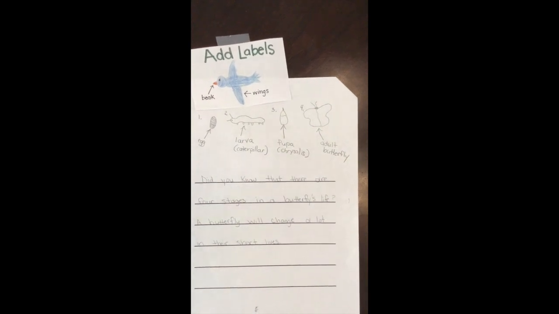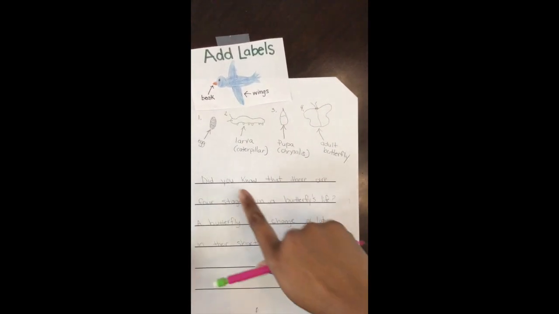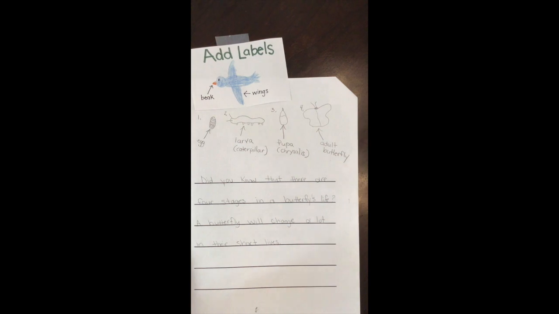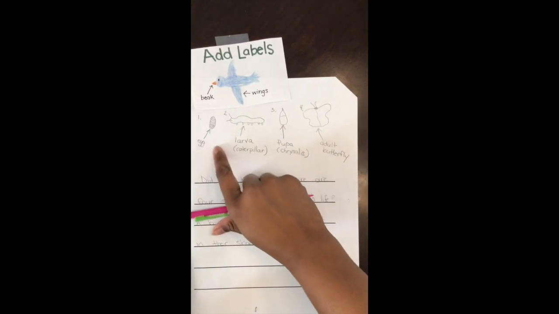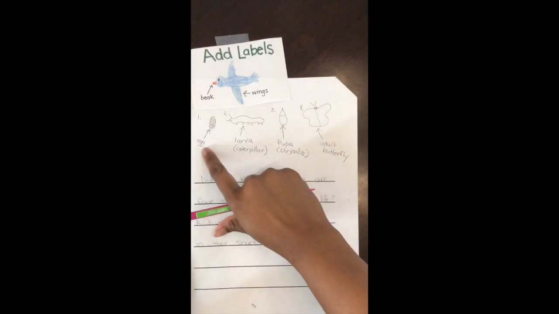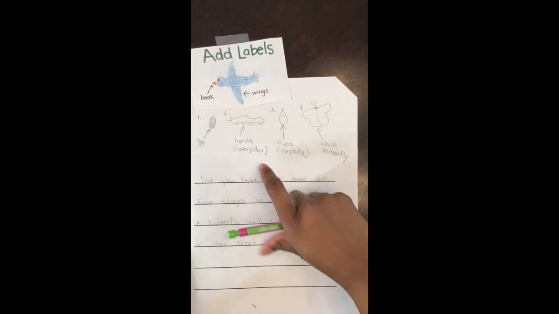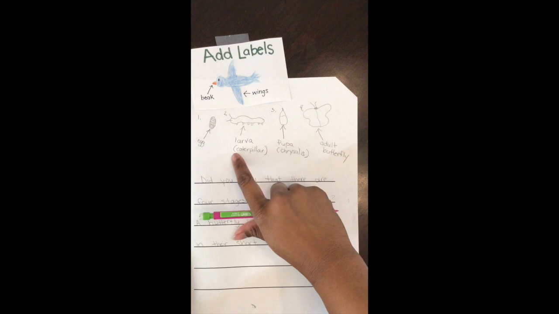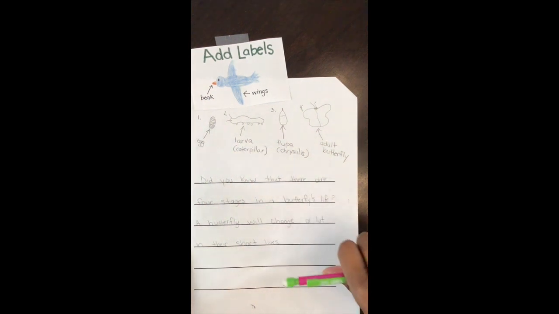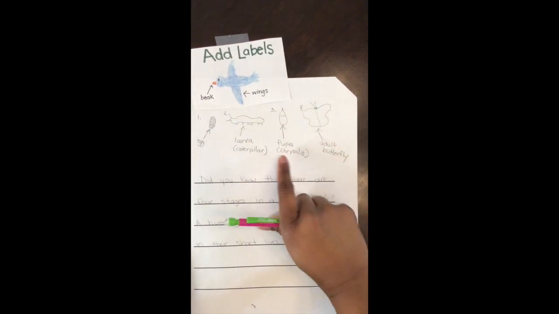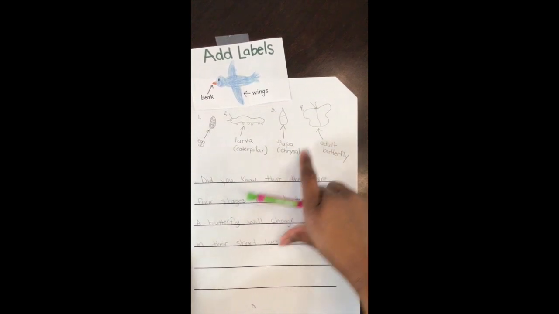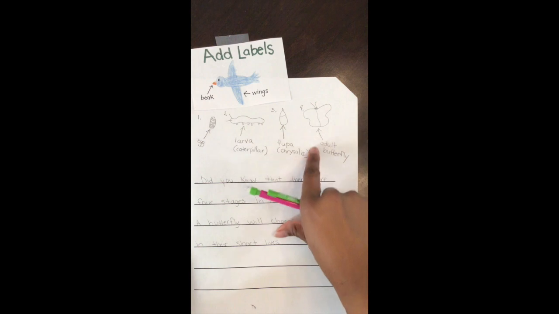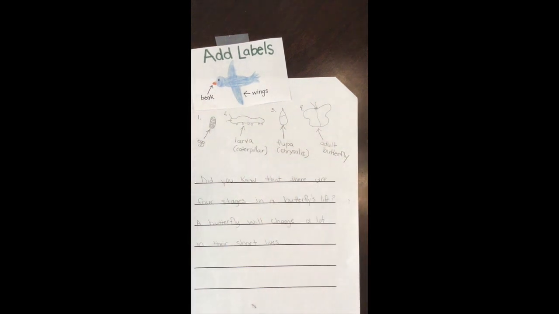All right, so now my pictures are teaching pictures. I added a number so you knew what stage it was. So in stage 1 of a butterfly's life cycle, we know that it is the egg. We know that the second stage in a butterfly's life cycle is the larva, or we can call it the caterpillar stage. We know that the third stage is the pupa stage, or we can call it the chrysalis. In the fourth stage, that's when they change into the beautiful butterfly.